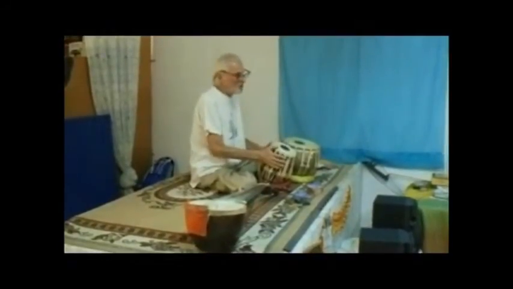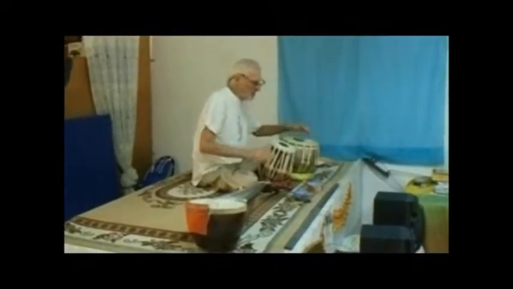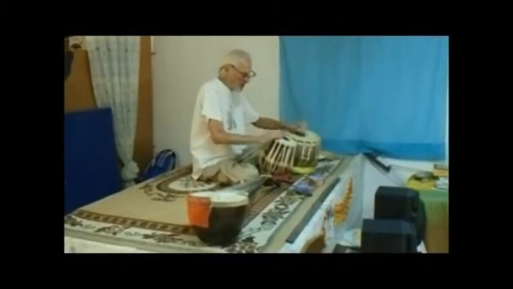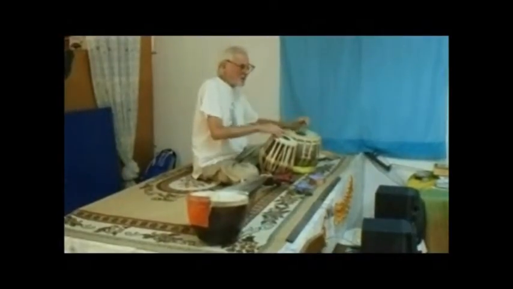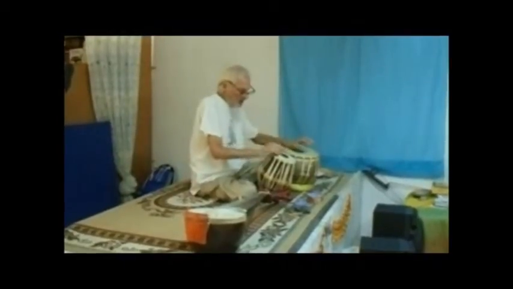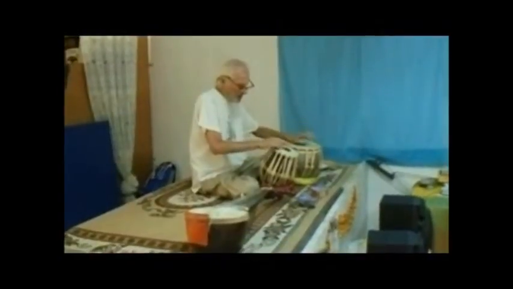And so these compositions are in different rhythm cycles. The 16 beat is the most common, and it goes like this. 1, 2, 3, 4, 5, 6, 7, 8, 9, 10, 11, 12, 13, 14, 15, 16, 1. And there's words for this too. Da, din, din, da, din, din, da, din, din, da, din, din.